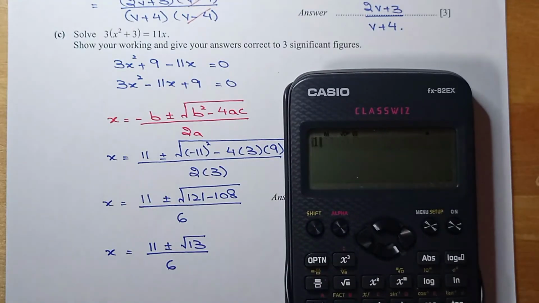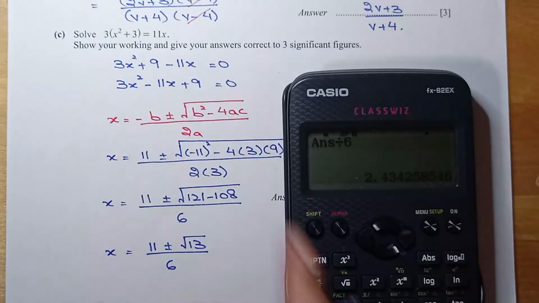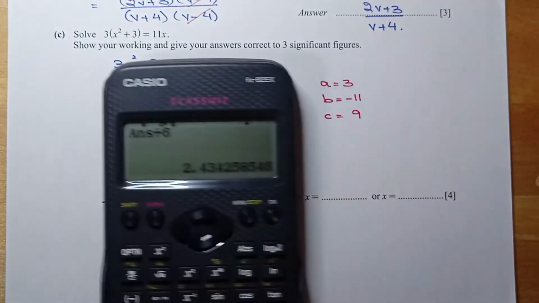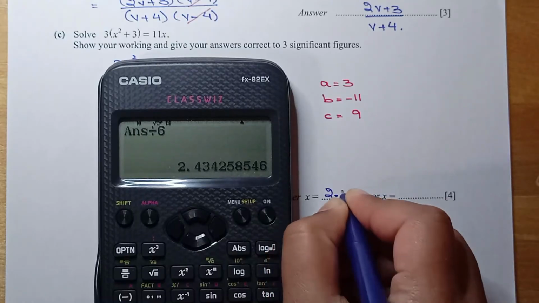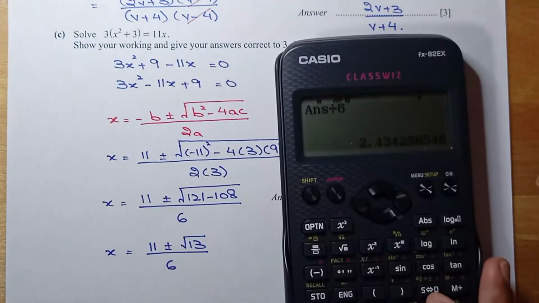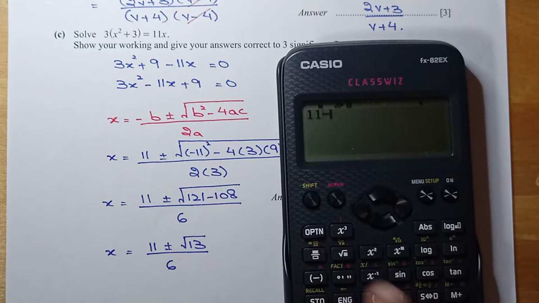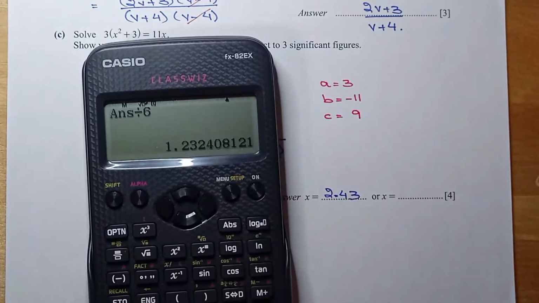So first we have 11 plus square root 13 and then divided by 6, which is 2.43, correct to 3 significant figures. And for the next value, we have 11 minus square root of 13 divided by 6, which is 1.232. So it is 1.23.